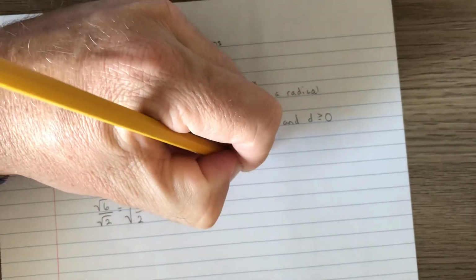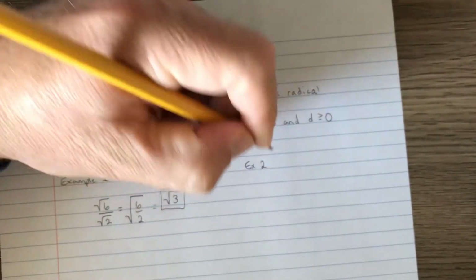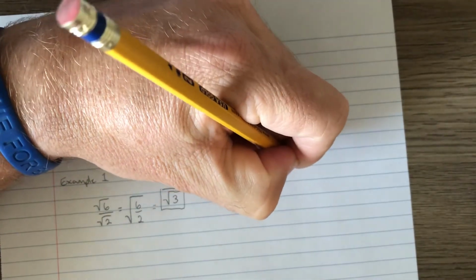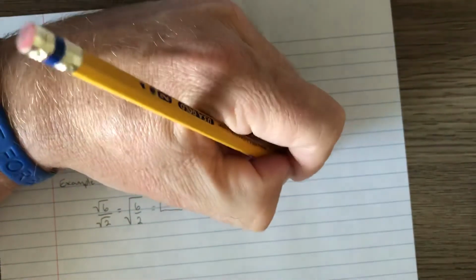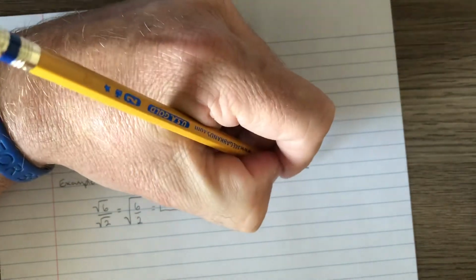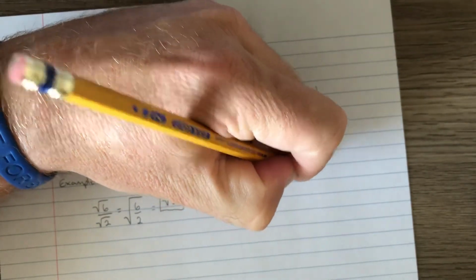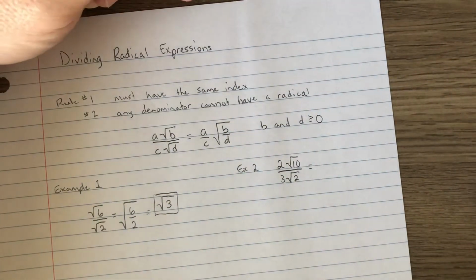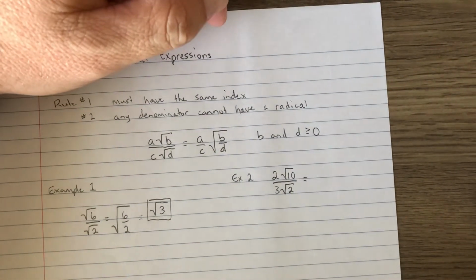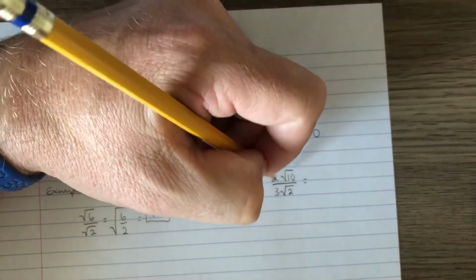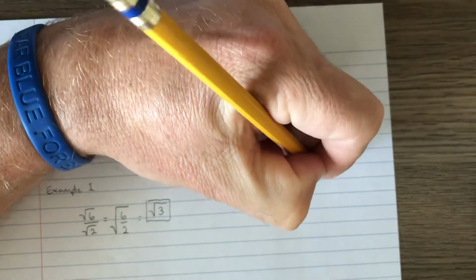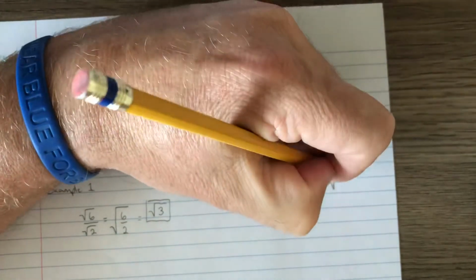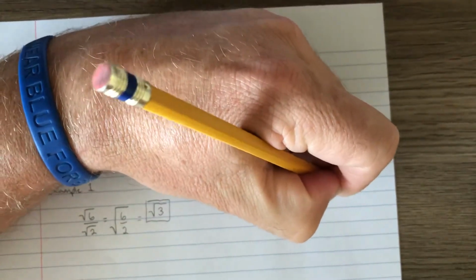All right, for a second example, we have 2 times the square root of 10 divided by 3 times the square root of 2. When we rewrite that, we've got 2 divided by 3 on the outside times the square root of 10 divided by 2.